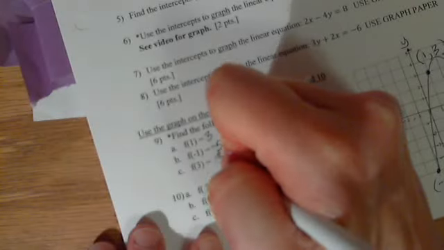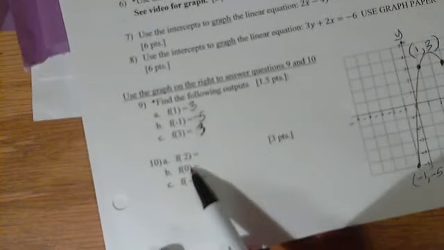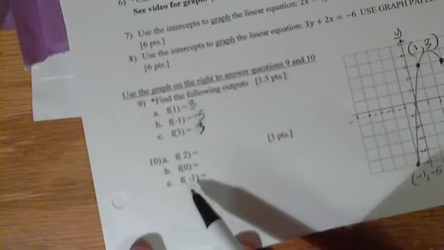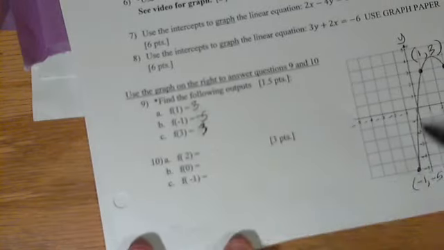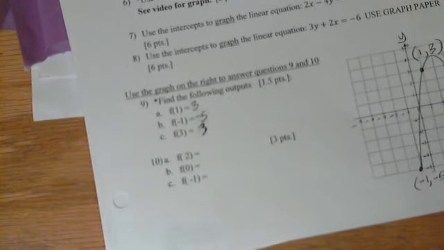Alright? So now you're going to do the same thing with the same graph. You're going to find the outputs for inputs 2, 0, and -1. Remember, these are values along the x-axis, and then you're going to travel to the curve from whatever grid mark that is at and find the corresponding y value.